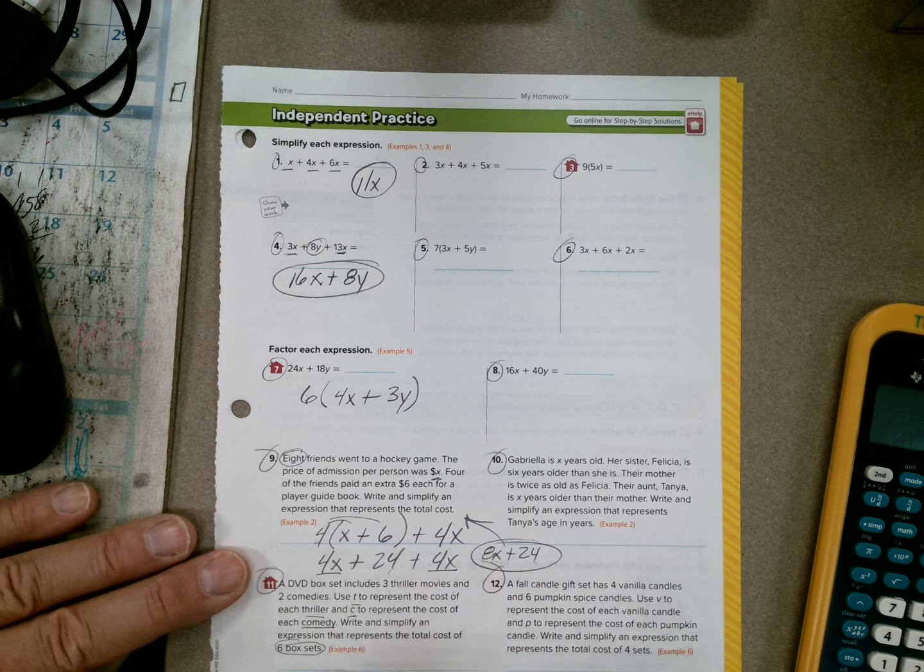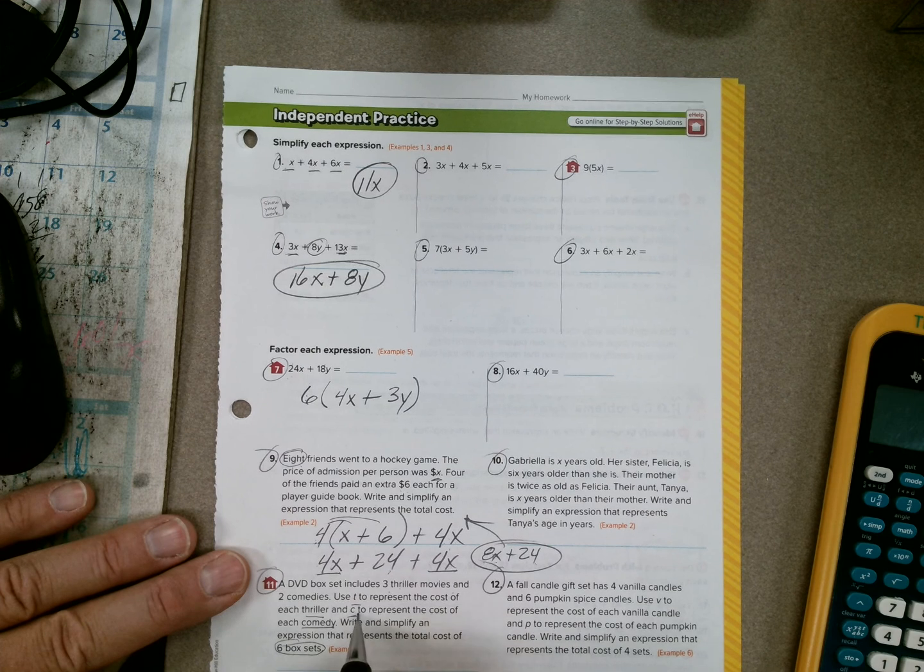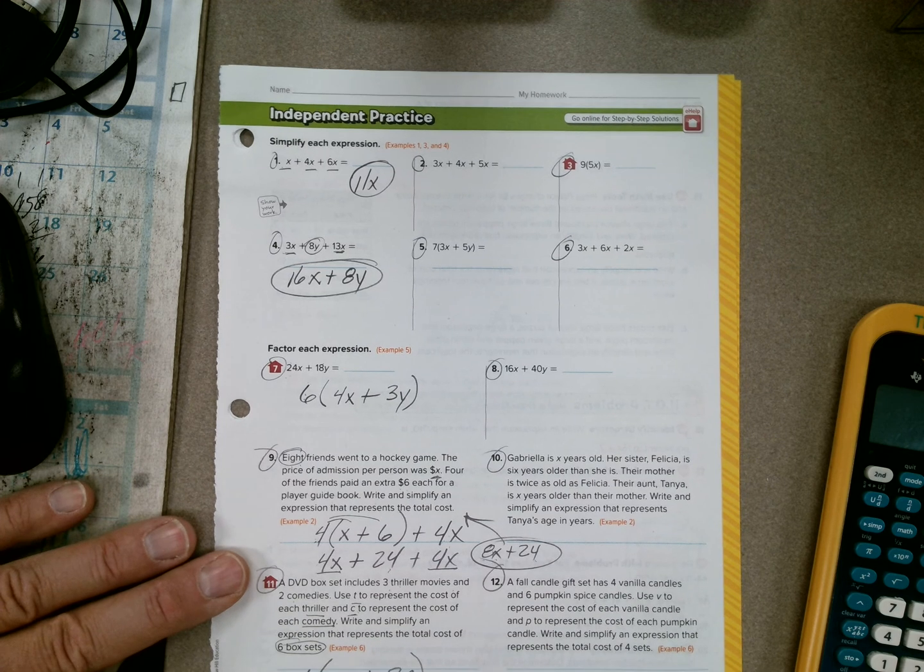So if we have 3 thrillers, I know I have 3T plus, and how many comedies do we have here? We have 2 comedies, so 2C. So 3T plus 2C, but that's 1 box set. I need 6 box sets. So now we're set up.